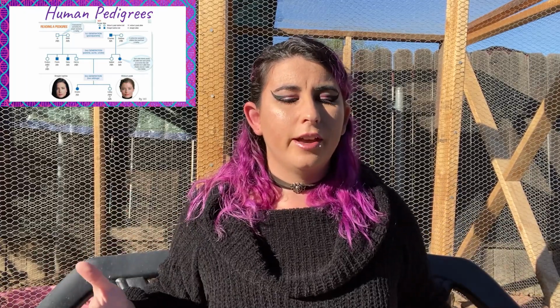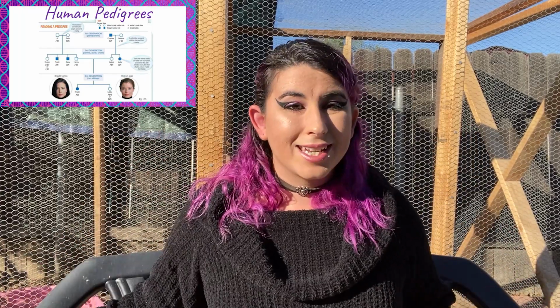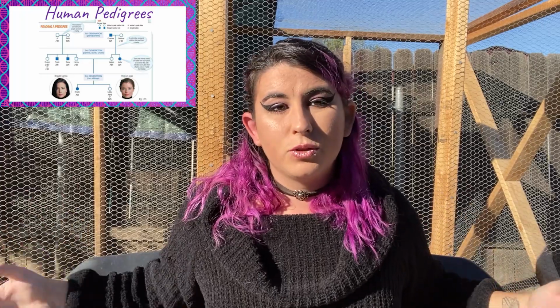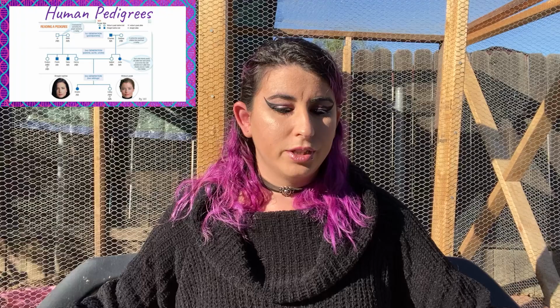And the way that we're going to use these pedigrees, especially if we don't know if certain individuals are heterozygous or homozygous for the trait that we're looking at, is we'll look at the offspring, so the children, and trace it back through the lineage.